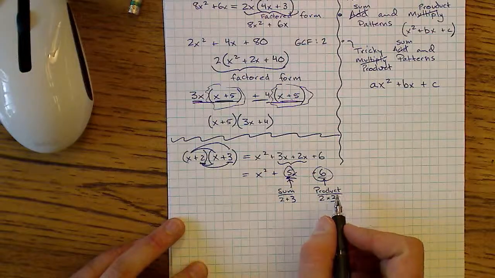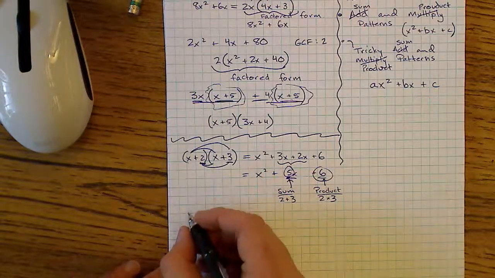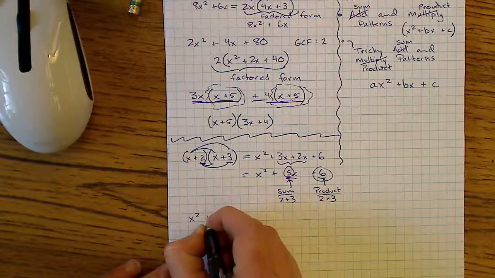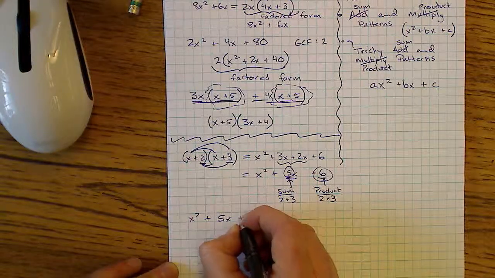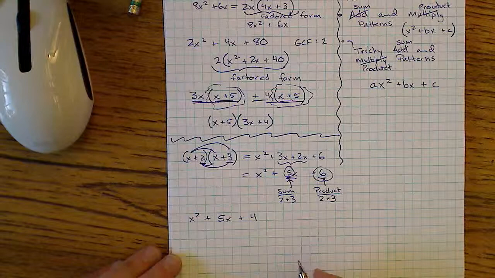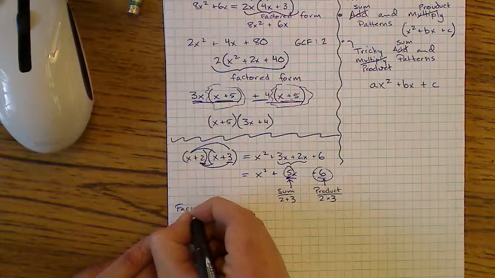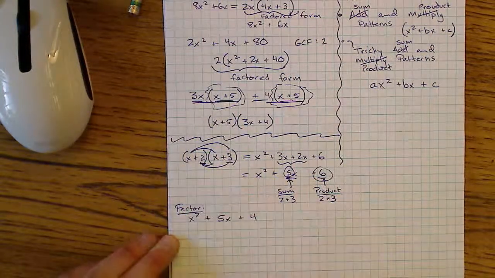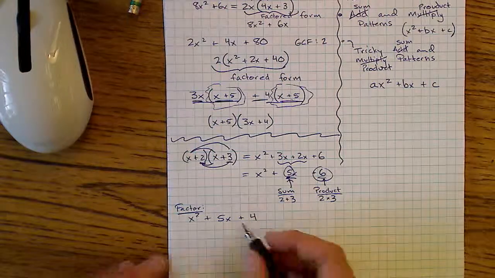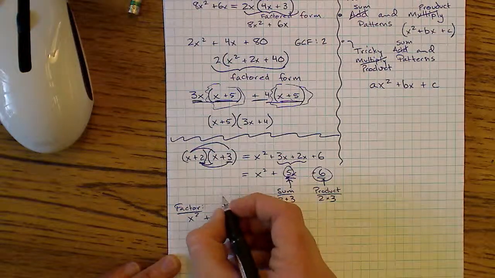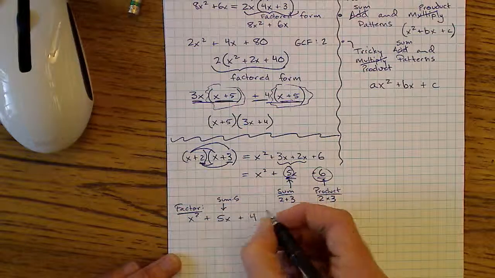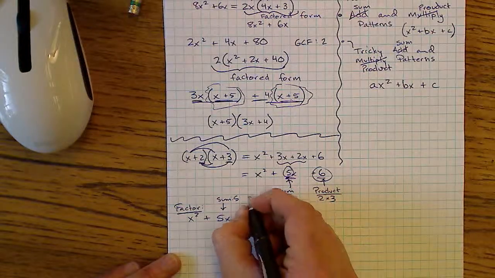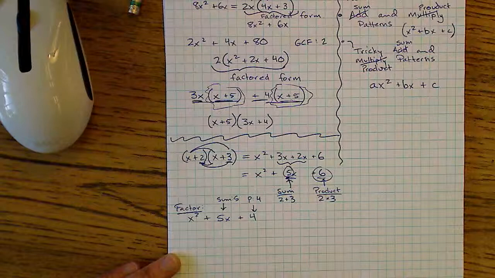So to factor expressions like that, we can use the sum product rule. To factor this expression, I'm going to look for two numbers whose sum is 5 and whose product is 4.